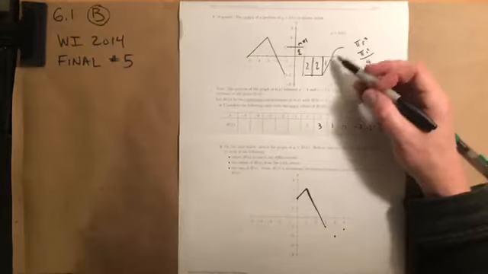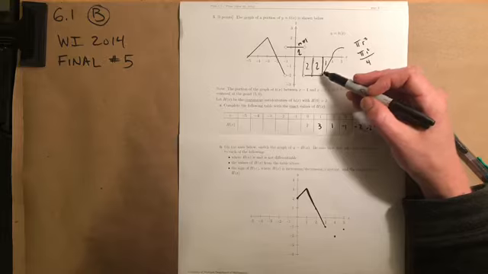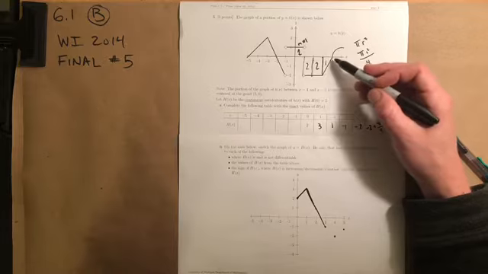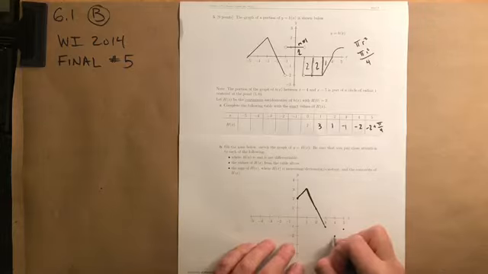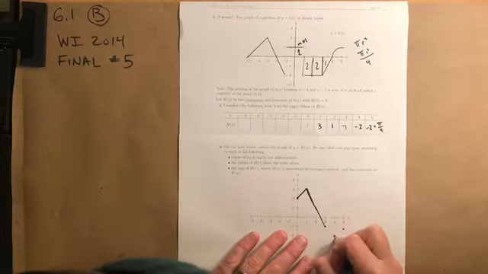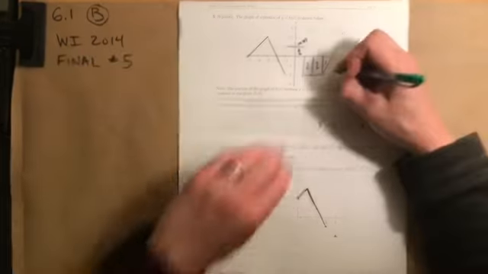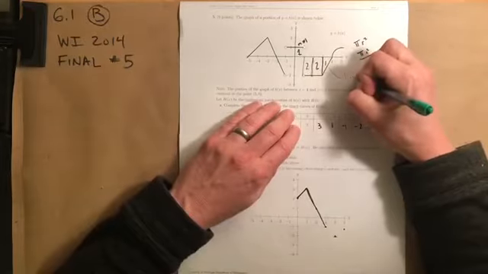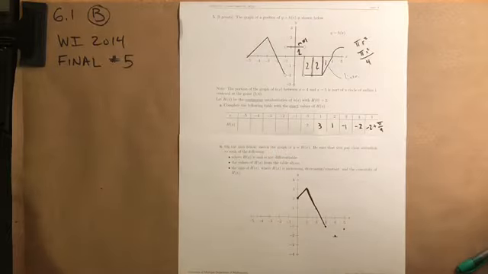Now, from 3 to 4, something changes, right? We start out with a slope of -2, but we finish up with a slope of 0. And so what I like to do is dash that slope in. Now, this is linear, and the antiderivative of a linear function is a quadratic function.